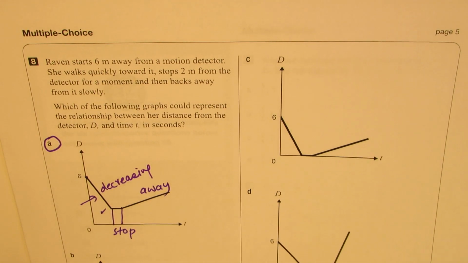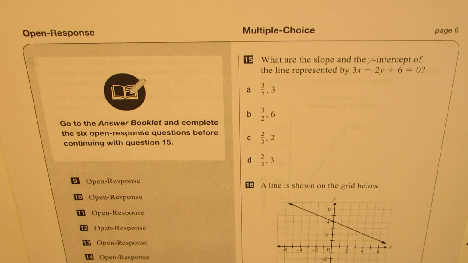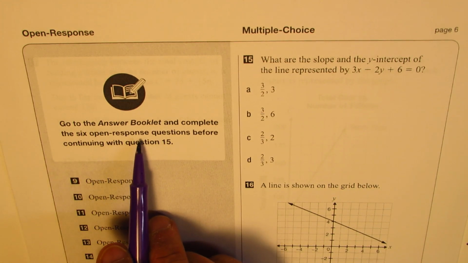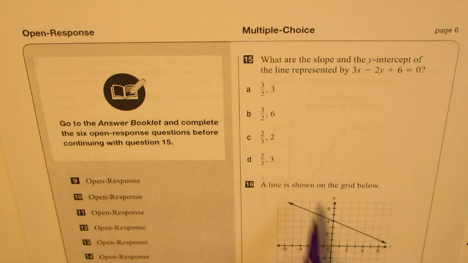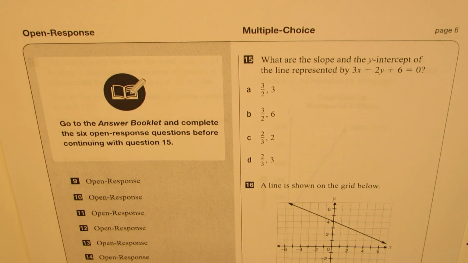Let's move on to the next question. Well, here it says, go to the answer book to complete 6 open response. So we'll do the open response at the end. Let's continue with these multiple choice questions. That is a good option. So when you're in a flow, don't stop your flow, right? So try to complete this portion and then get to the open response. That is my suggestion, okay?